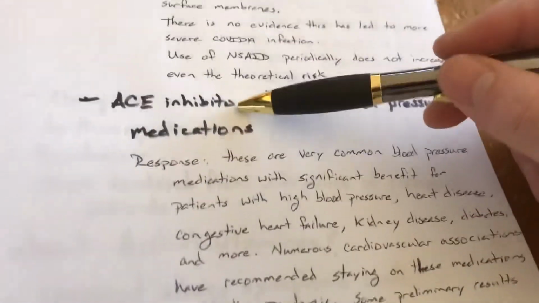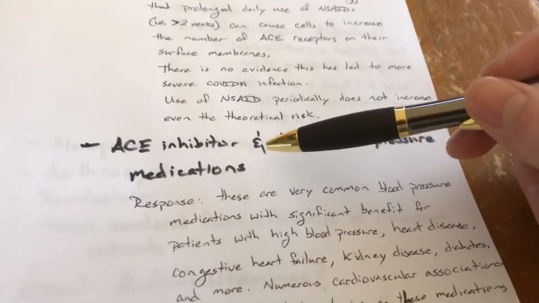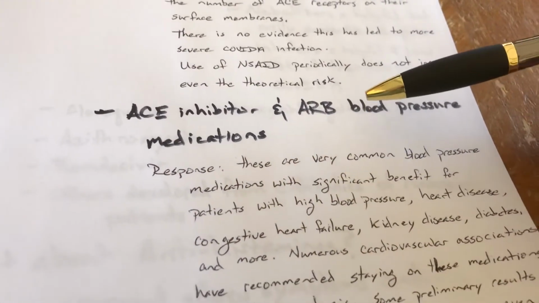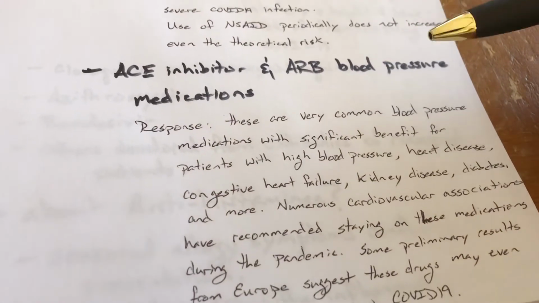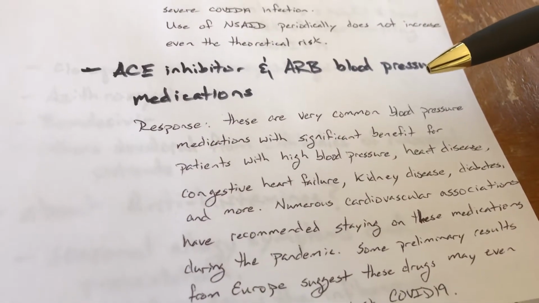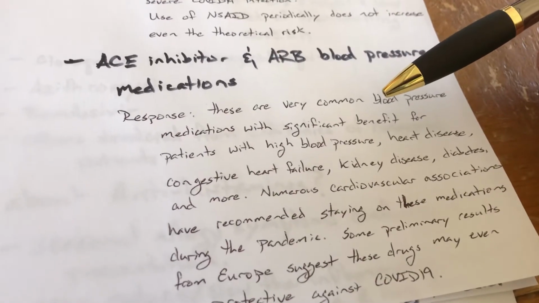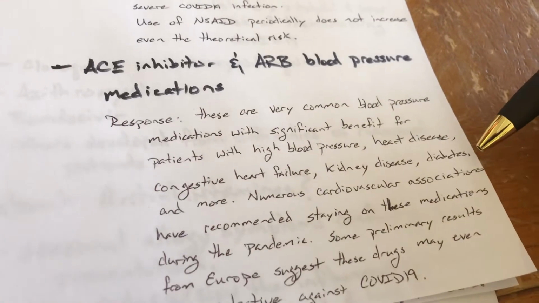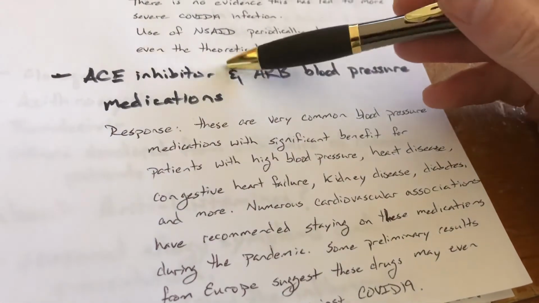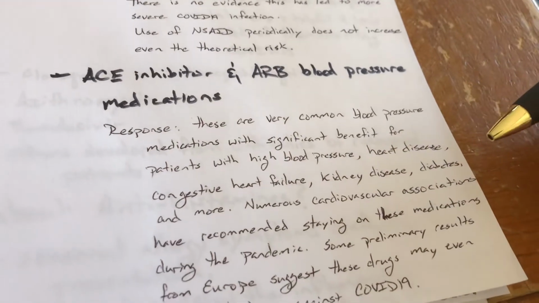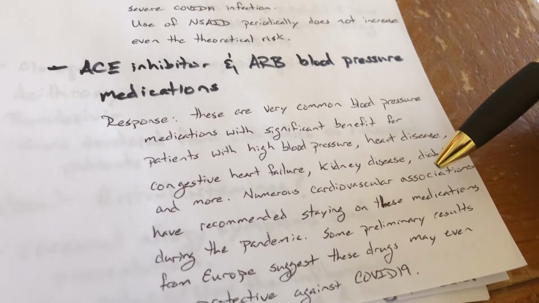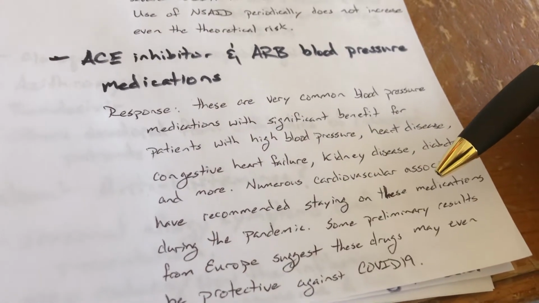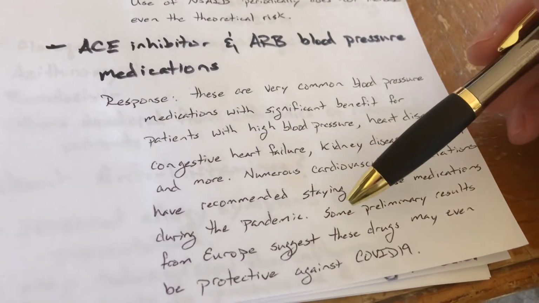Other medication classes: ACE inhibitors and ARB blood pressure medications. As the name implies, they act at the ACE receptor sites. These are very common blood pressure medications with real benefit for people for whom they're prescribed. High blood pressure, heart disease, congestive heart failure, kidney disease, diabetes, many conditions that these are used for. The American Heart Association, American Academy of Chest Physicians, and the European Heart Association have all come out saying there is no need to change off of these medications during this pandemic.